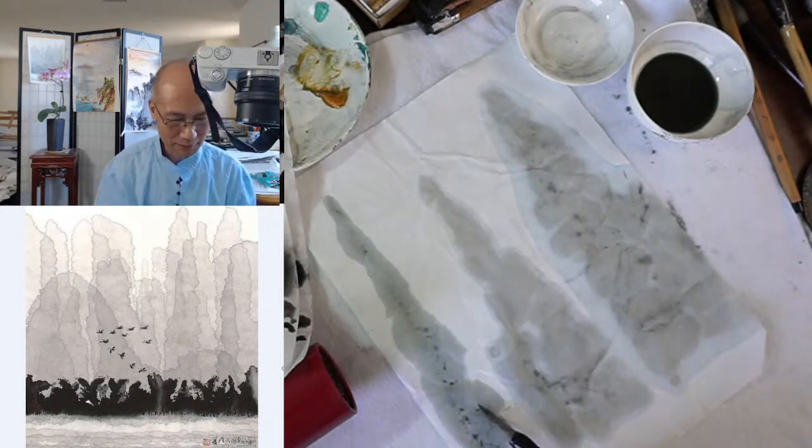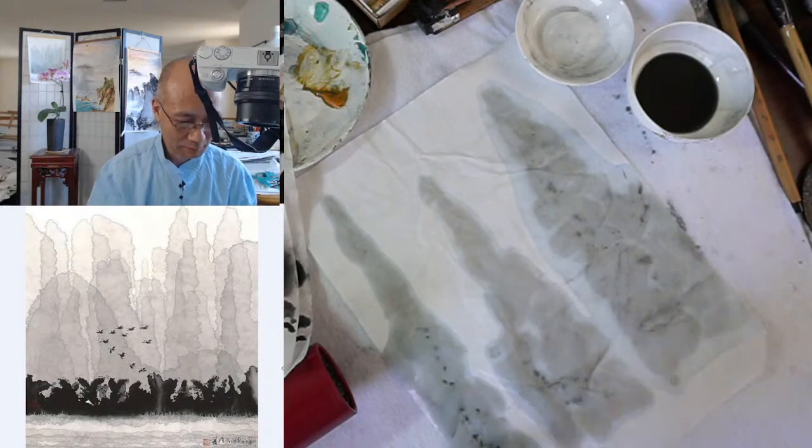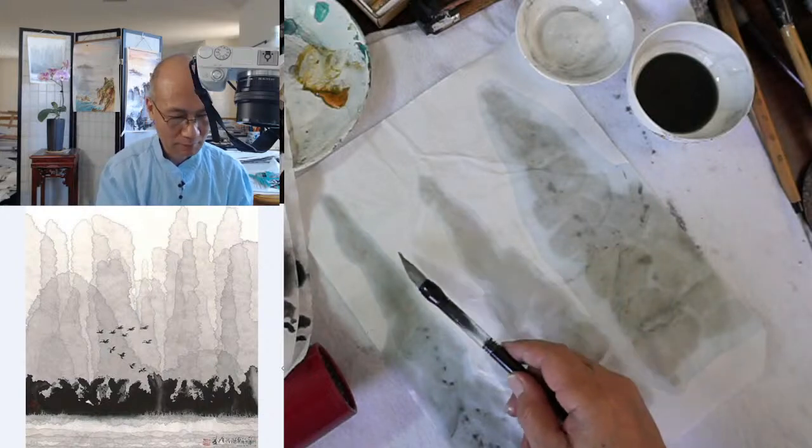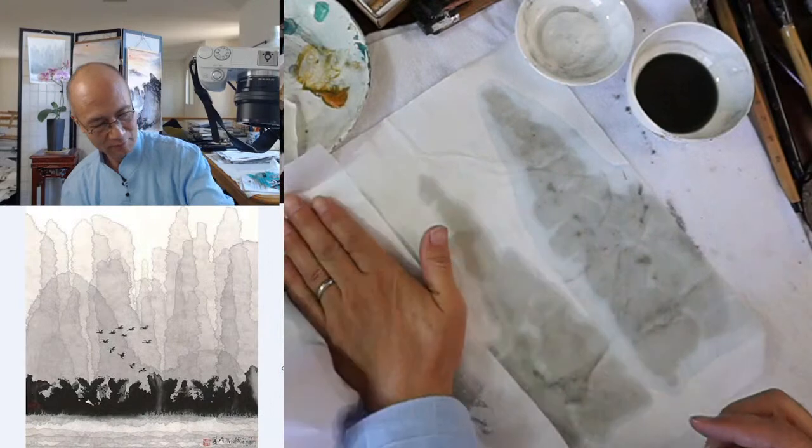And make it tall one. And just create shape. Okay.